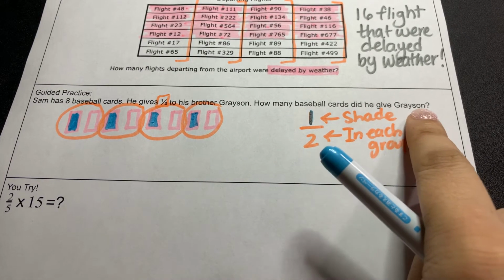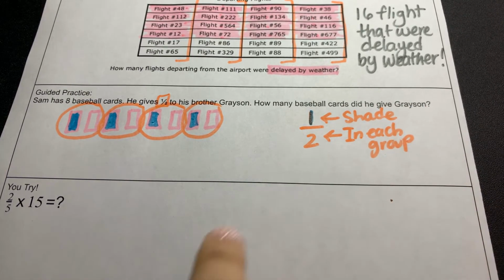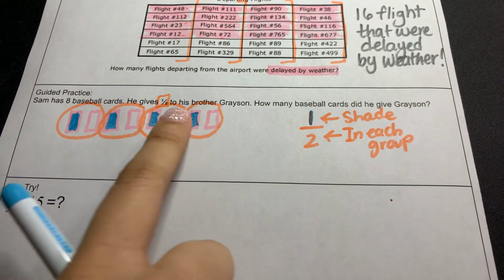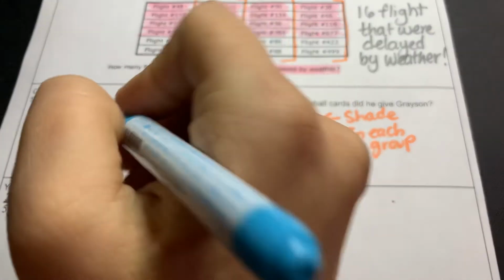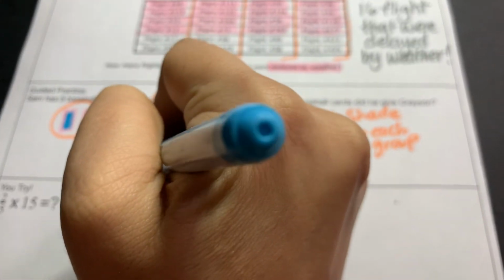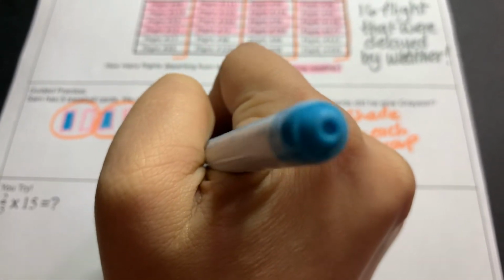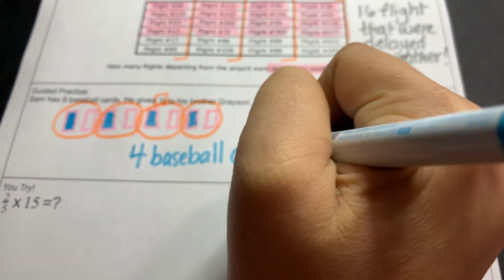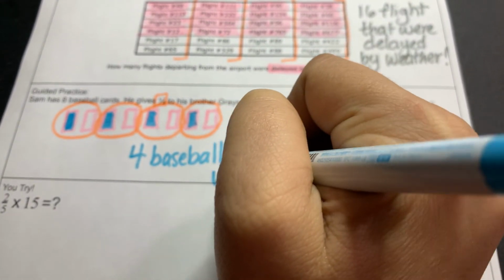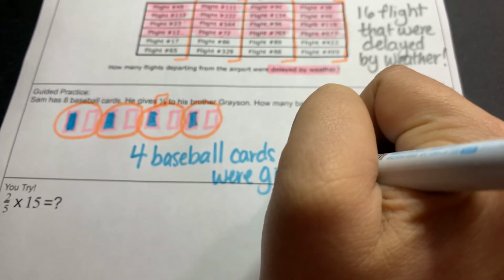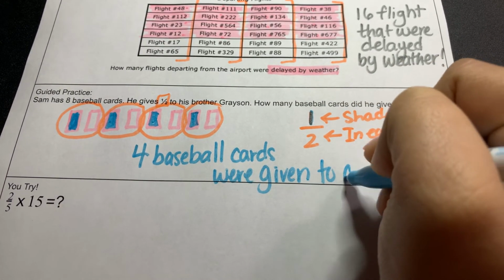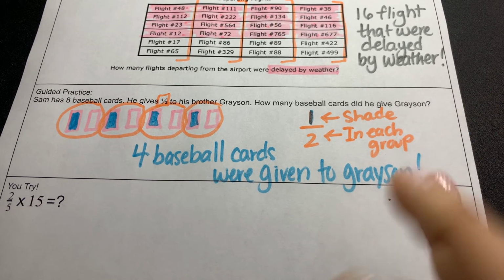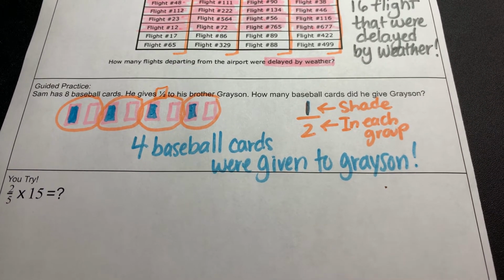So now I'm going to go back to the question, and it says, how many baseball cards did he give Grayson? So I'm going to count how many shades I have. I have 1, 2, 3, 4 shades. 4 baseball cards were given to Grayson. Okay, and now I have my answer.